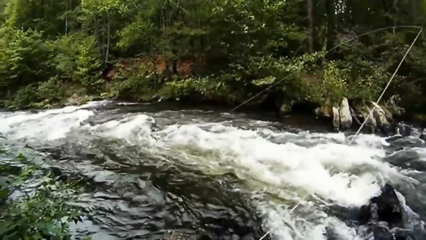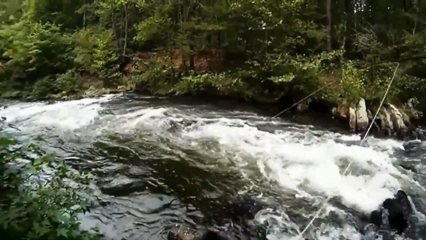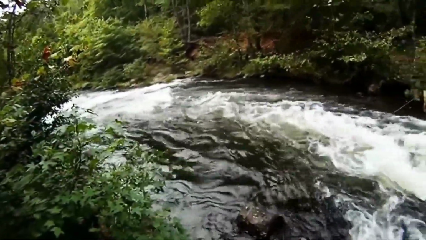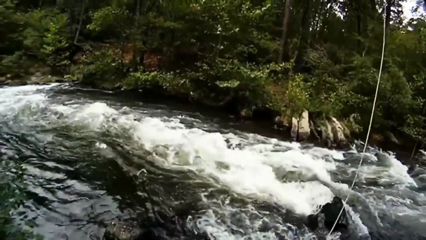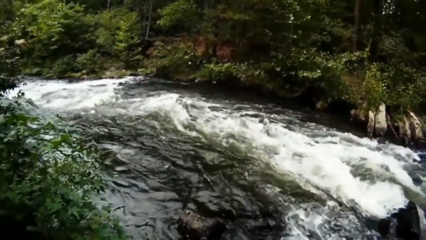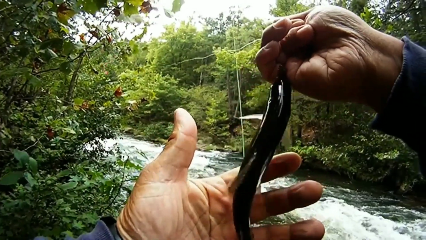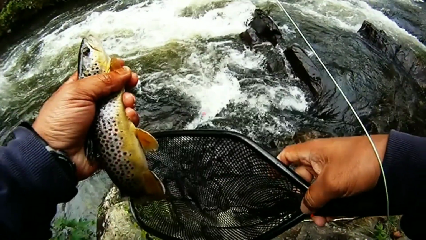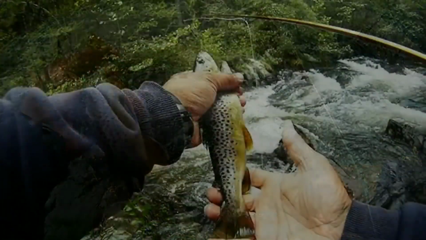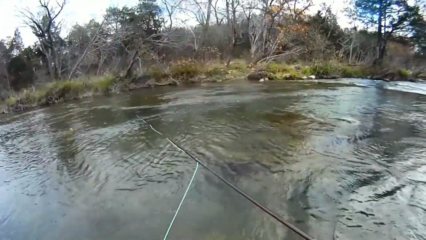And then I continue on, and oh, by the way, that pattern worked on this next one. And again, all I'm doing is dropping the line, the fly, and letting it drift downstream at the same speed as the water flow. And I was able to get this guy as well. I believe this one's another rainbow trout as well as a brown trout. Nice stuff there.